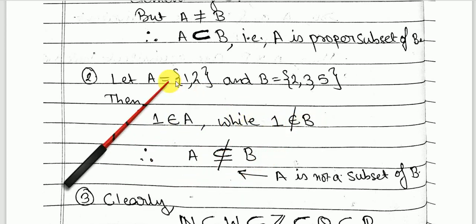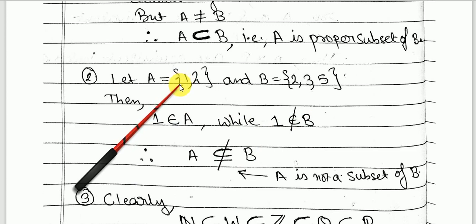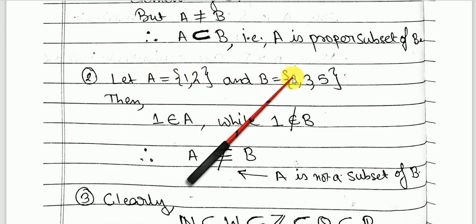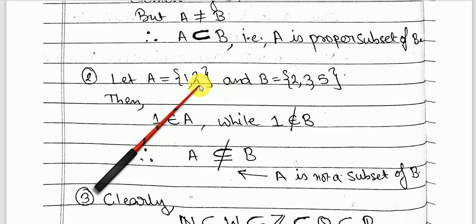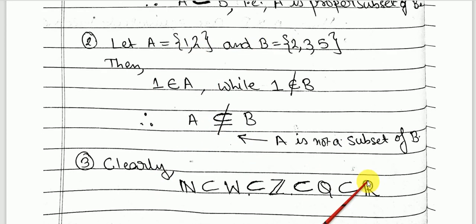So here you can see that not every element of A is contained in B. Only 2 is contained in B, but 1 is not contained in B. Therefore, A is not a subset of B.